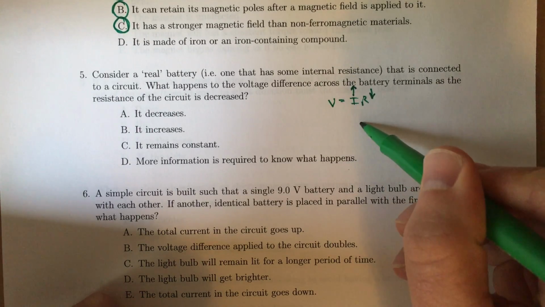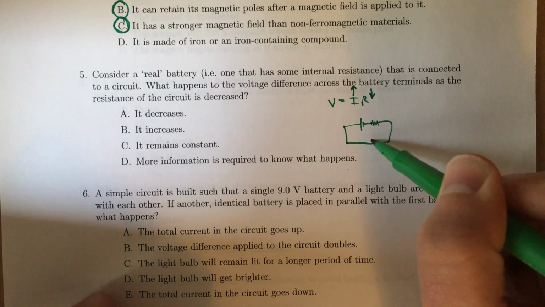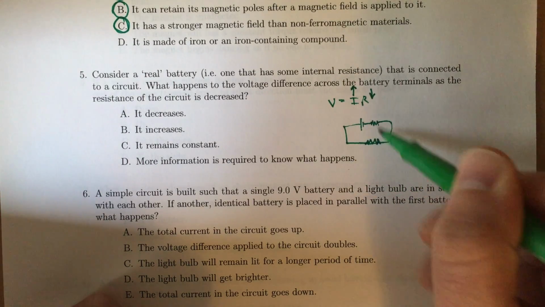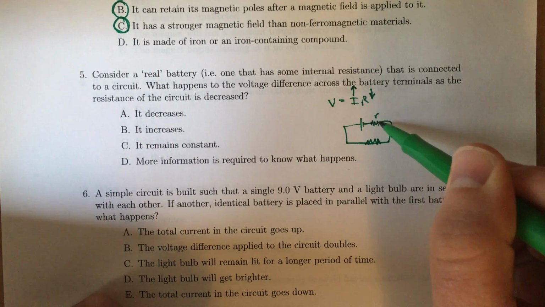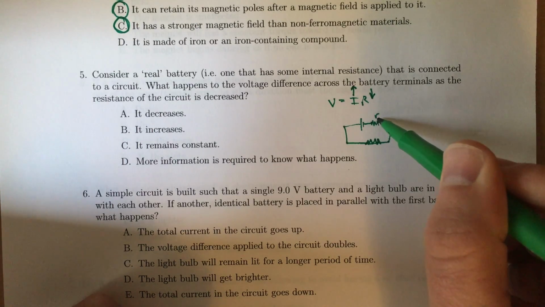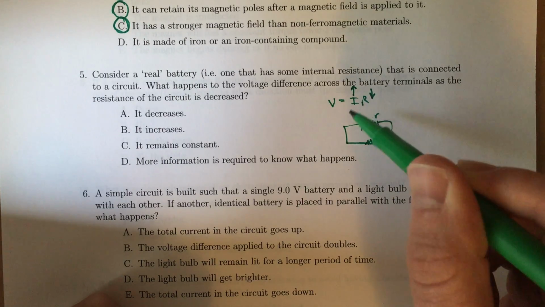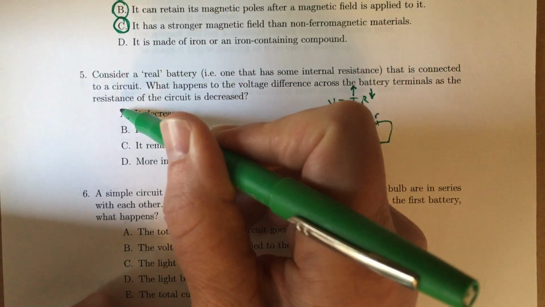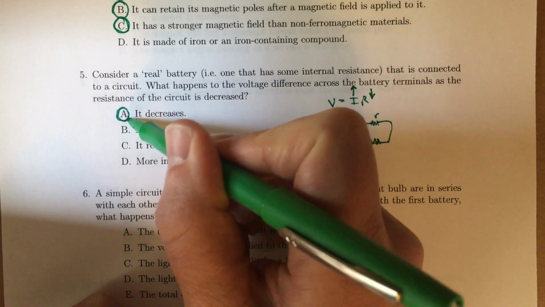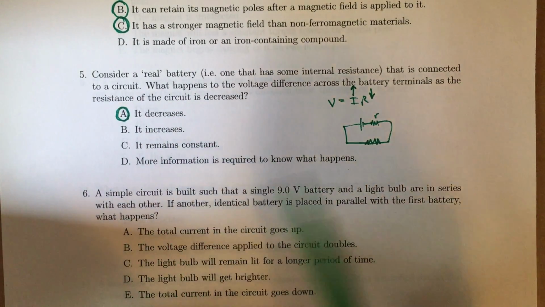And if current rises, then the little internal resistor that is in series with the battery, because I should put an external resistor here, so this little internal resistor, that's going to experience more current. And so it's going to drop more volts, again due to Ohm's law. And so the terminal voltage of the battery would be smaller than it otherwise would be. So it decreases.